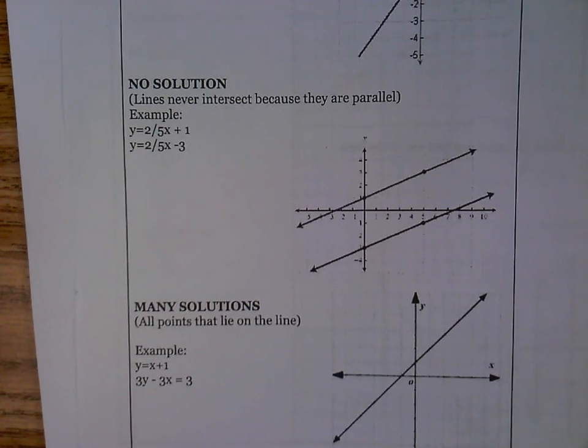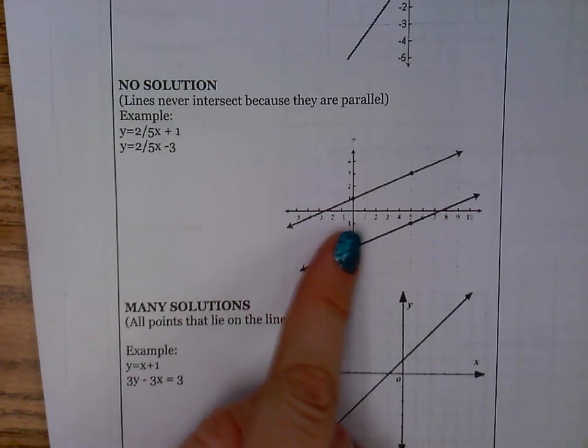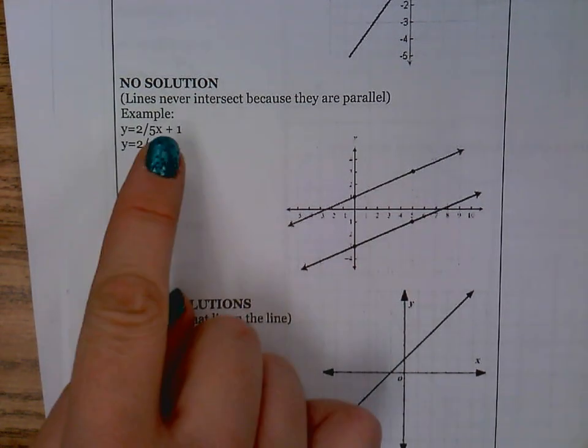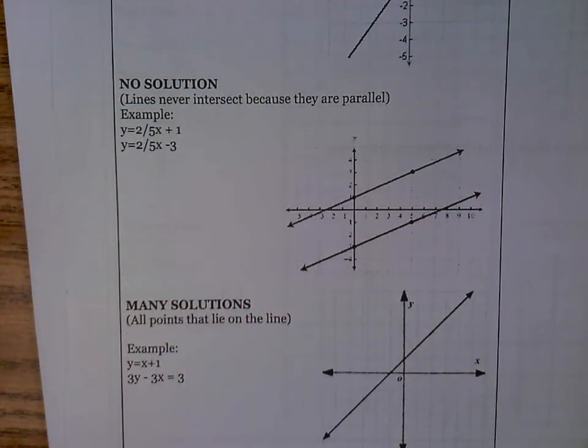Okay, what else could happen? My lines could end up parallel to each other. Do you guys remember from geometry how to tell if you have a parallel set of lines? Remember what about the slope of parallel lines? Yeah. See how this is a 2/5 x and this is also a 2/5 x? They just have a different y-intercept.